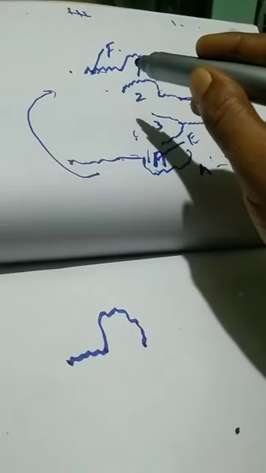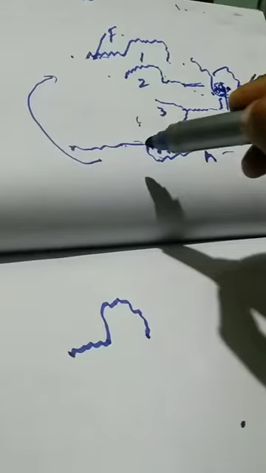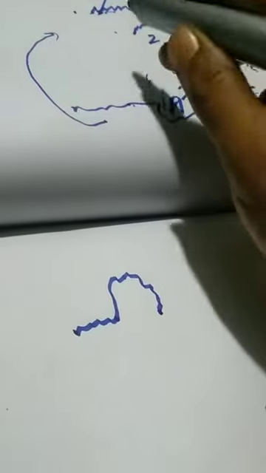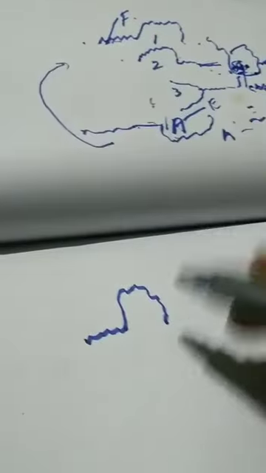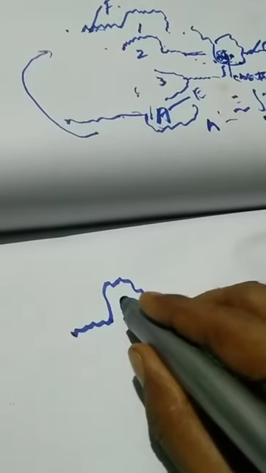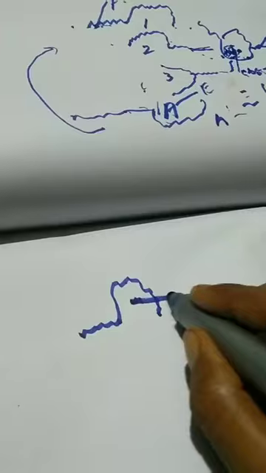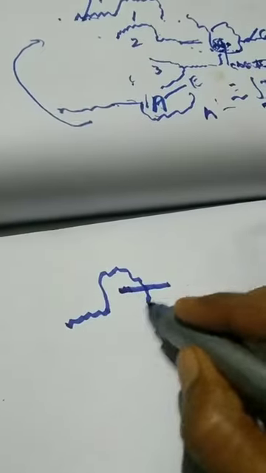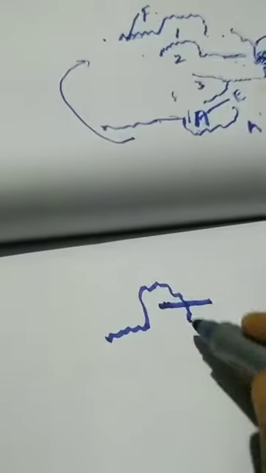For example, all these figures represent an electron, not an atom. So the shape may be this or this, any one of them. But now suppose all these instantaneous figures are also moving, shifting rightward.